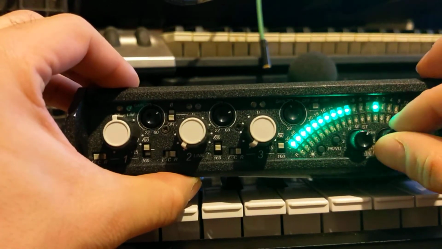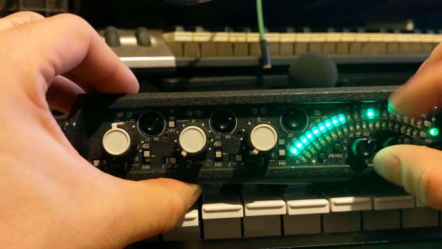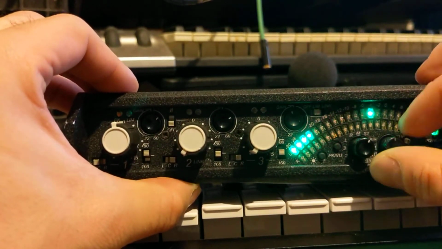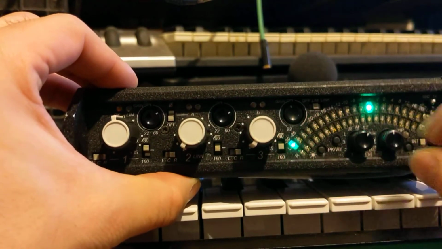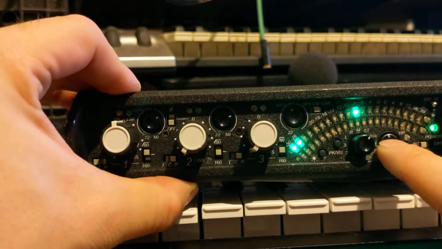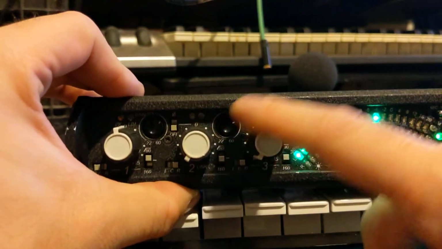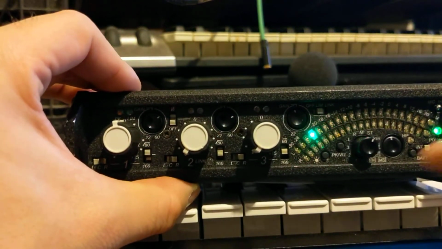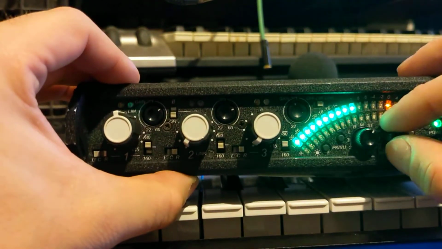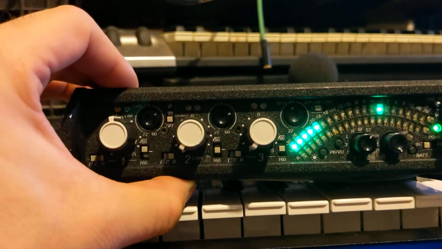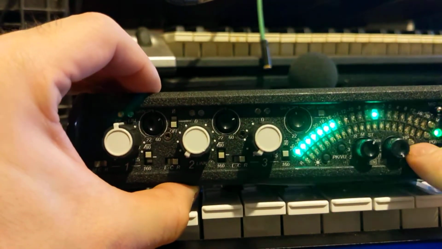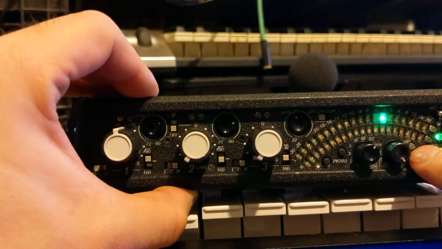So next up to the right, we have our headphone volume. And this is just for your listening comfort. Make sure you have a healthy volume that you're able to hear everything clearly. And once you've found your comfort, you can push it in to lock it, just like our gain knobs up there.